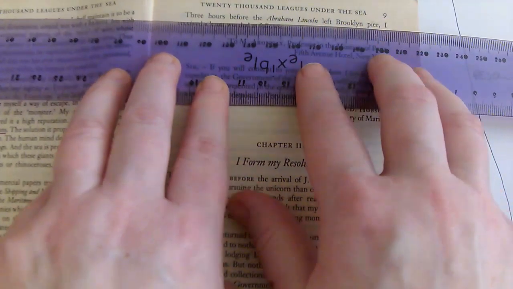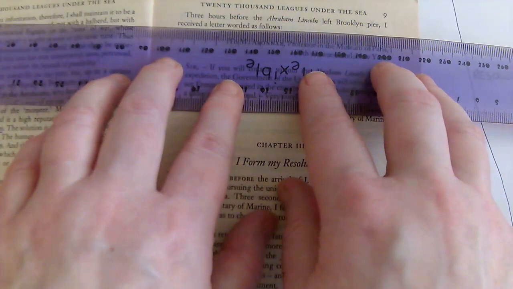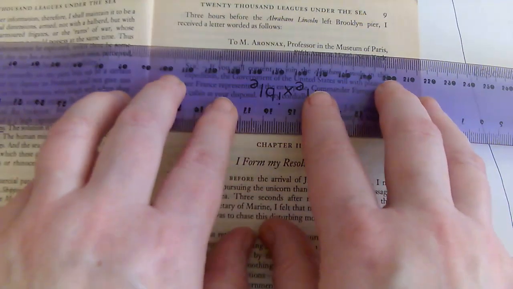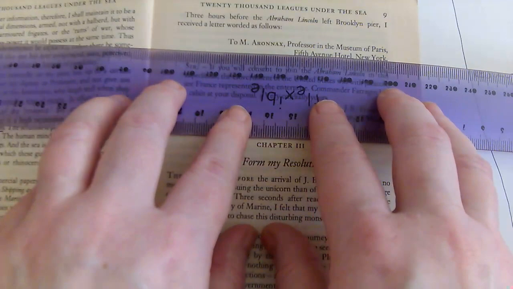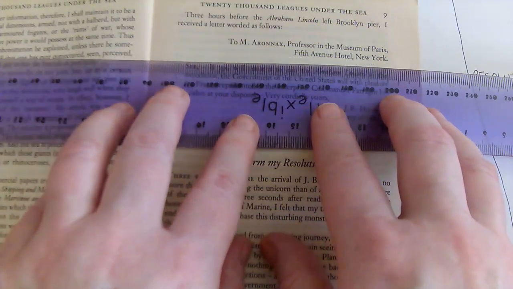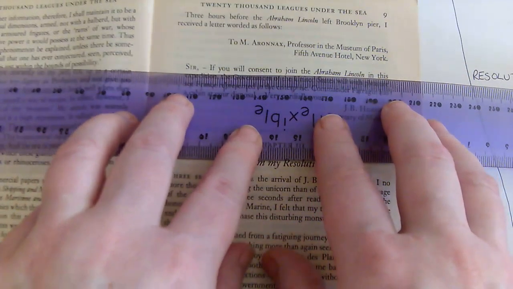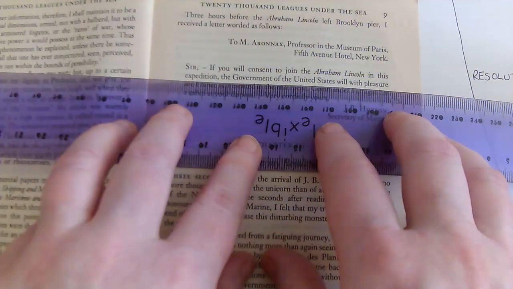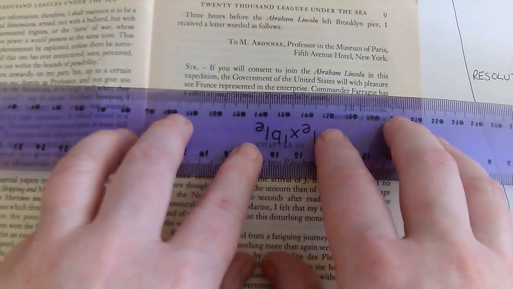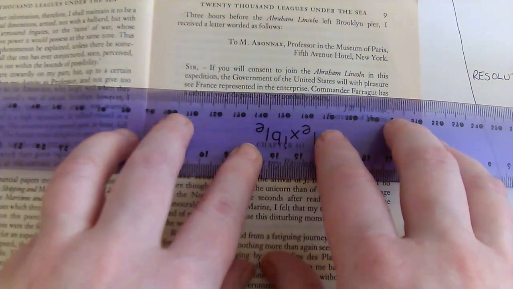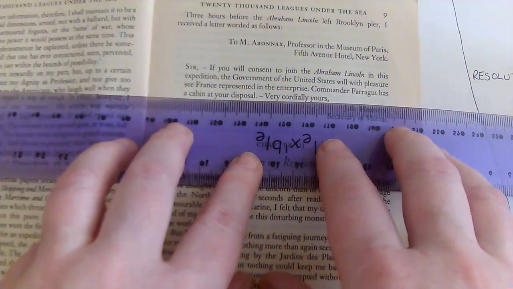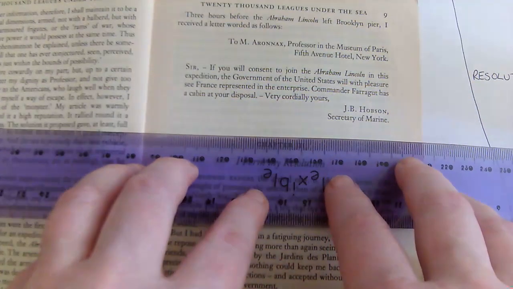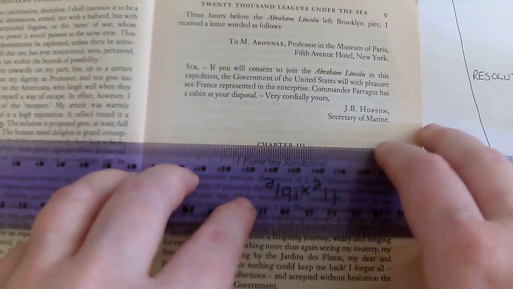3 hours before the Abraham Lincoln left Brooklyn Pier, I received a letter worded as follows. To M. Aronnax, Professor in the Museum of Paris, Fifth Avenue Hotel, New York. Sir, if you will consent to join the Abraham Lincoln in this expedition, the government of the United States will, with pleasure, see France represented in the enterprise. Commander Farragut has a cabin at your disposal. Very cordially yours, J.B. Hobson, Secretary of Marine.